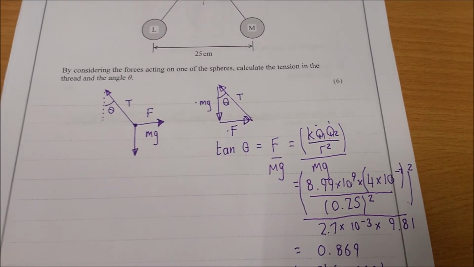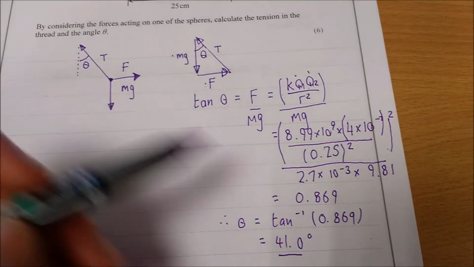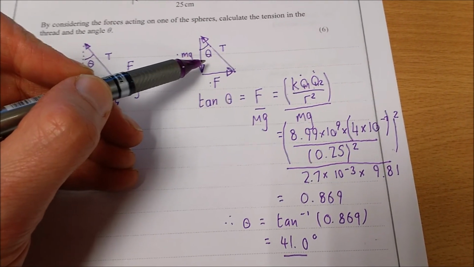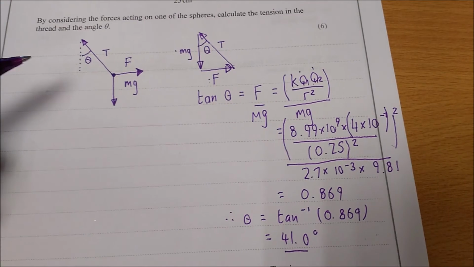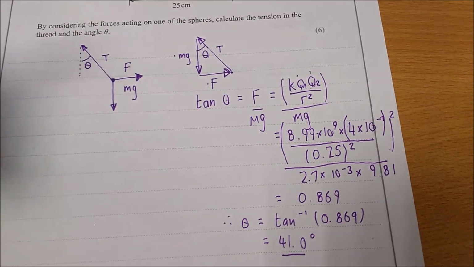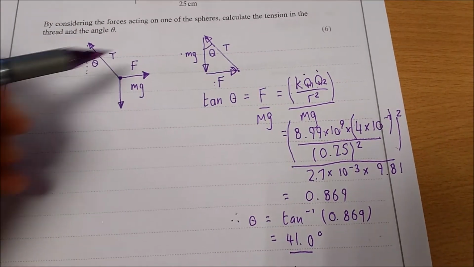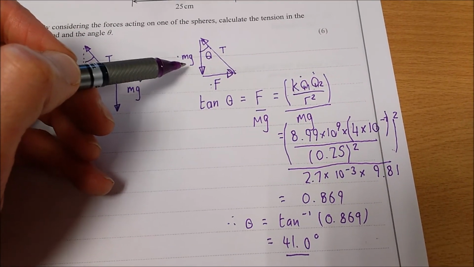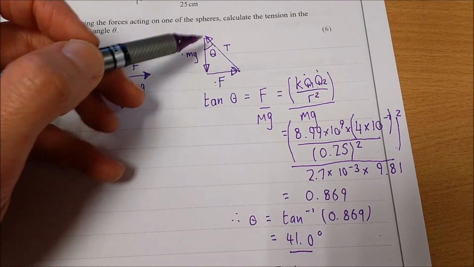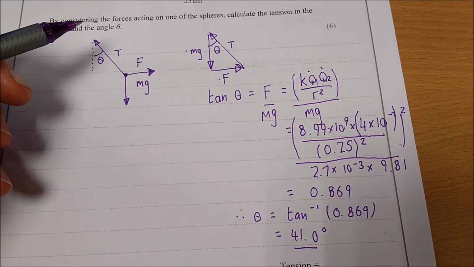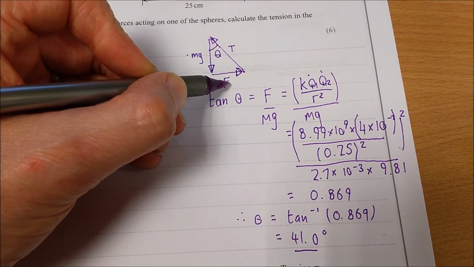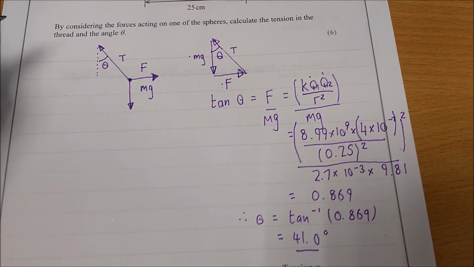It also asked us to find the tension. I've found theta first. You might have found the tension first and then found theta after. There's different ways you could do it. Take your pick with SOHCAHTOA, there's lots of different ways of doing it. I mean, you could use Pythagoras' theorem, couldn't you? Because you're just looking at the triangle there. Or now you've got the adjacent and the opposite, you could use cos or you could use sine.